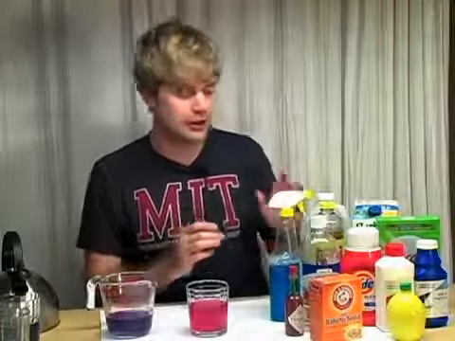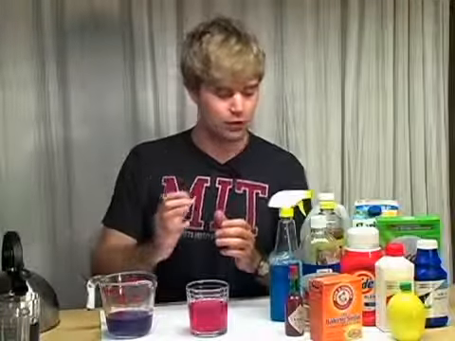Now, you may find that different amounts of these chemicals give you different colors. So maybe a little bit of glass cleaner will give you a bright blue, but a little bit more glass cleaner will give you a green. So experiment with all these things.